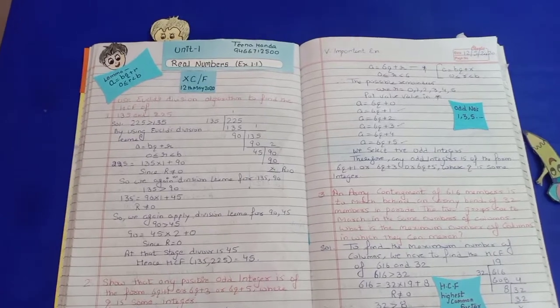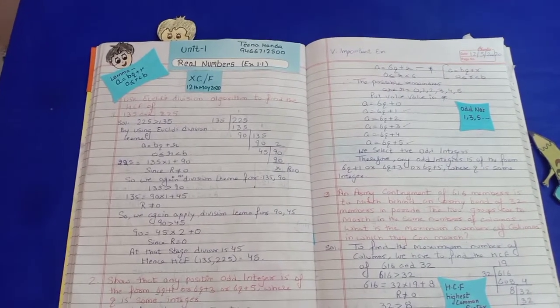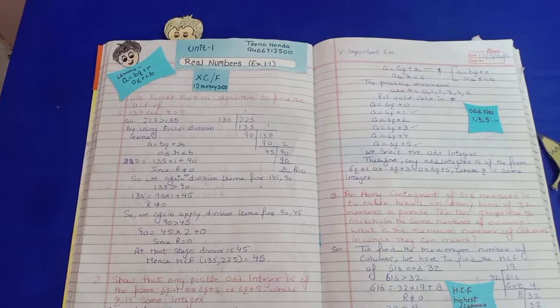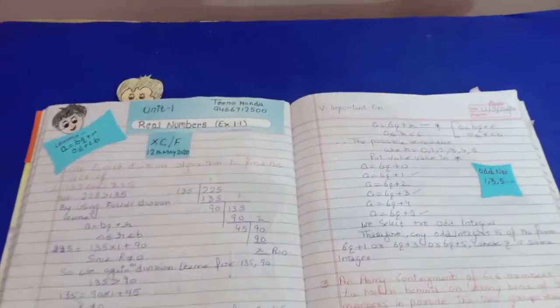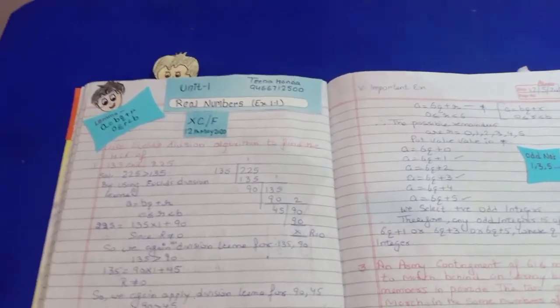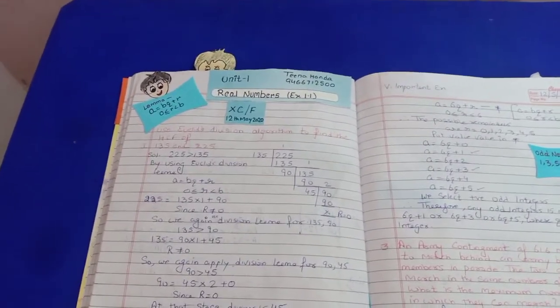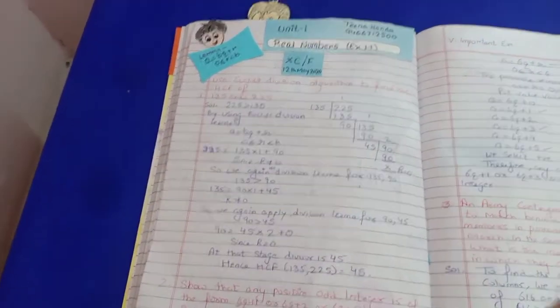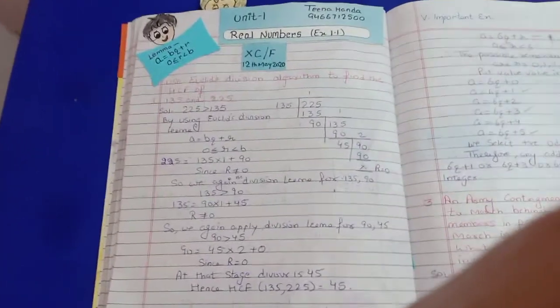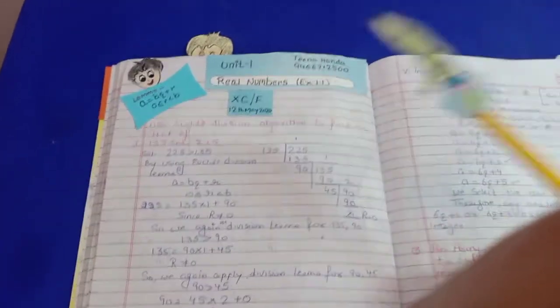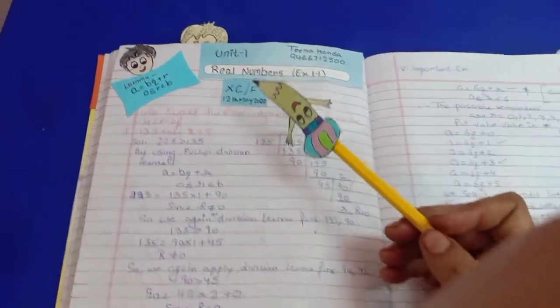Today I am going to teach you exercise 1.1 of Unit 1, Real Numbers. This is a very important exercise from the board point of view. So let's start. In this exercise I am going to use Euclid's division lemma, which I already taught you in the previous sessions. Now I'm going to do a quick revision for you.